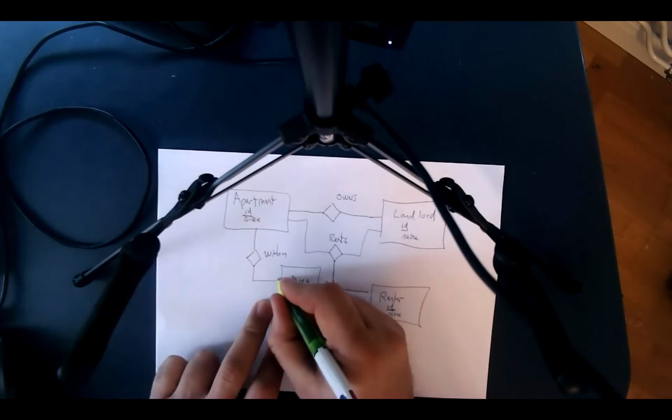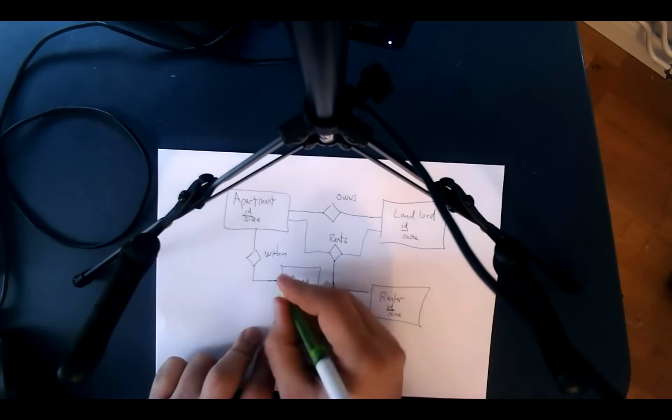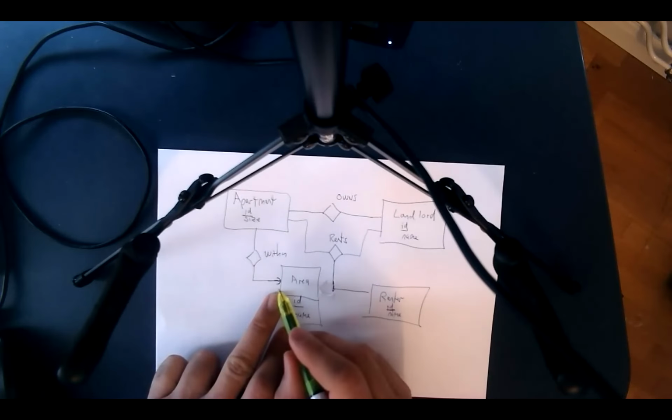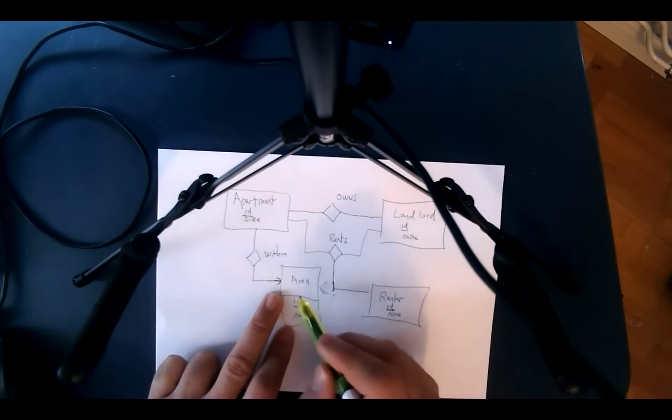So what we do with that in Chen's notation is we make it a kind of rounded pointy. That's like an arrow, but it's rounded. I could have drawn it better. Yeah, kind of like a rounded arrow. This is Chen's notation. What it's basically saying is that if you take an apartment, you can map it, and you must map it to an area, right?